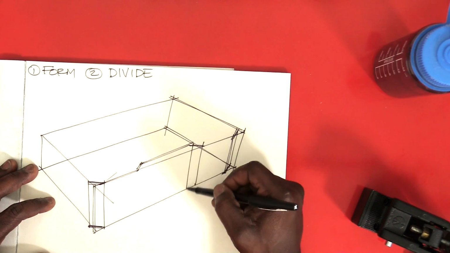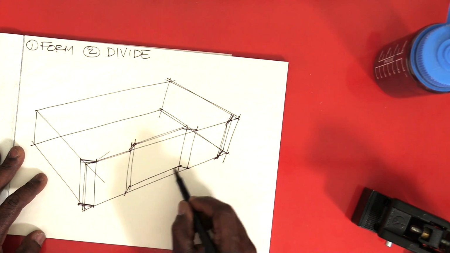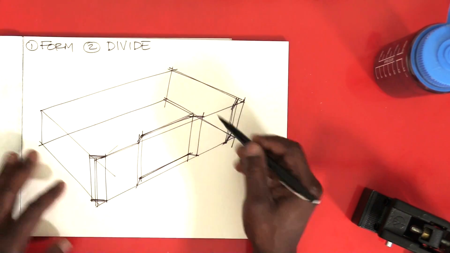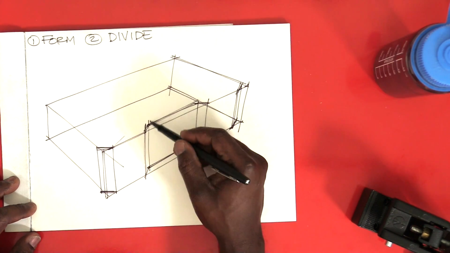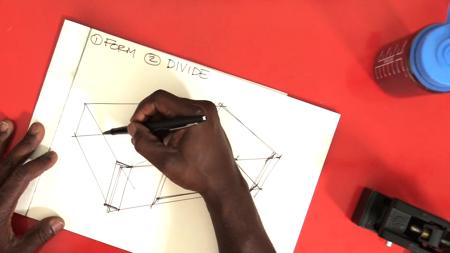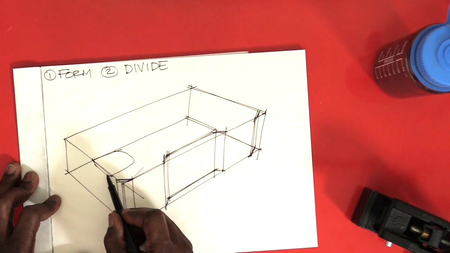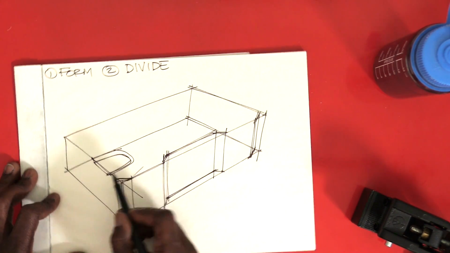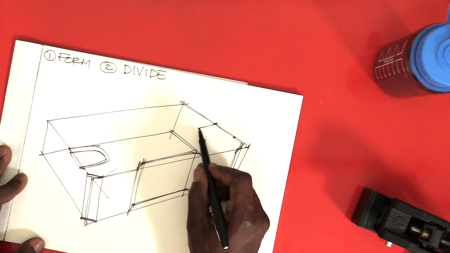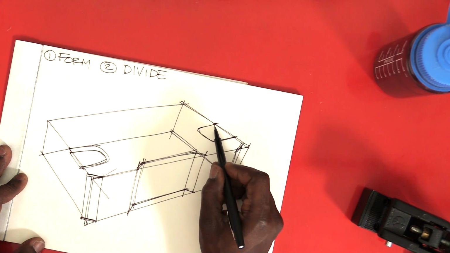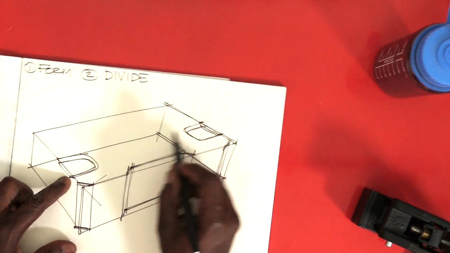So I'm dividing this, right? As I draw on the surface, I'm almost cutting out this middle section, for example. And looks like we have some details on top here as well that I'm going to go ahead and cut in, like so. Okay, so those are my divisions.